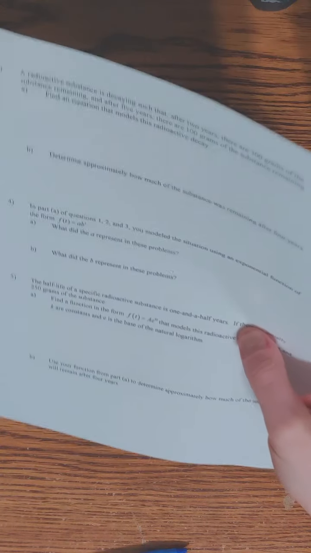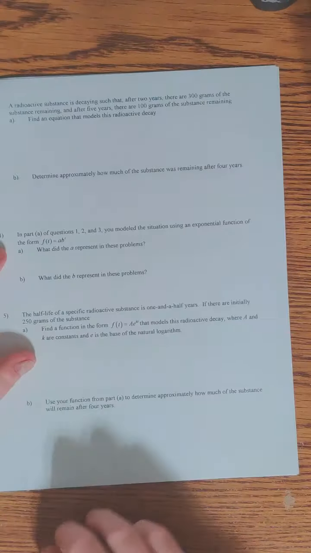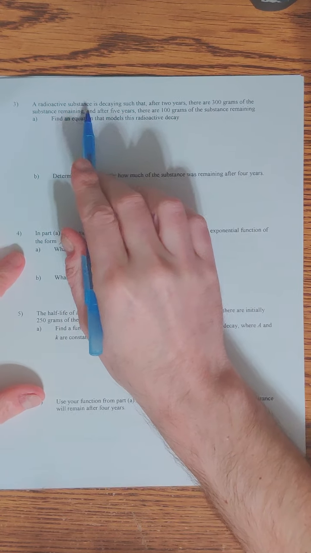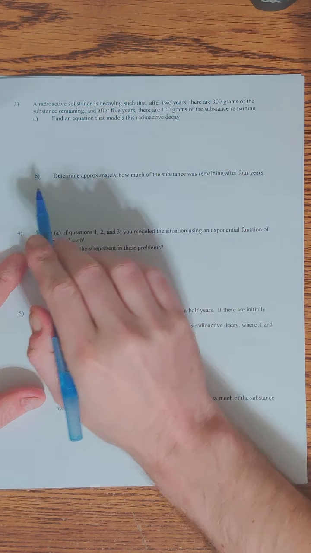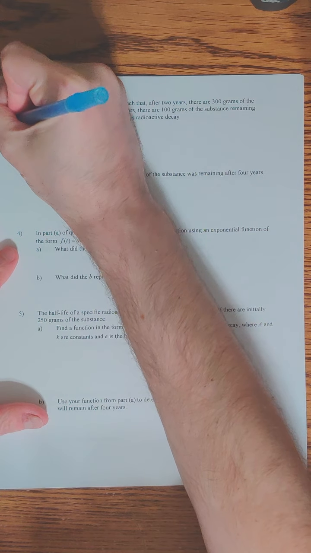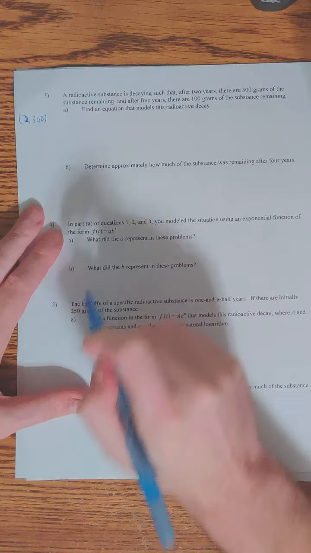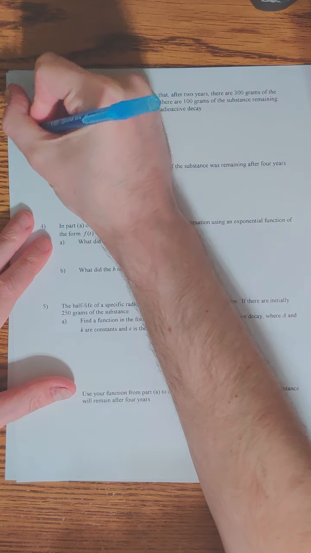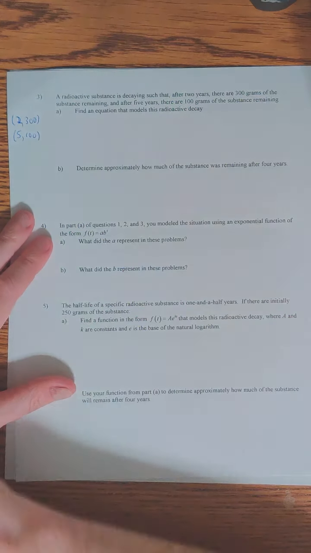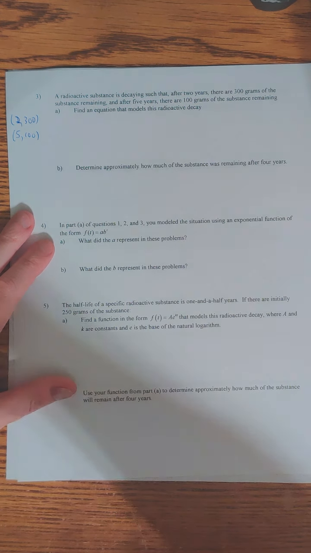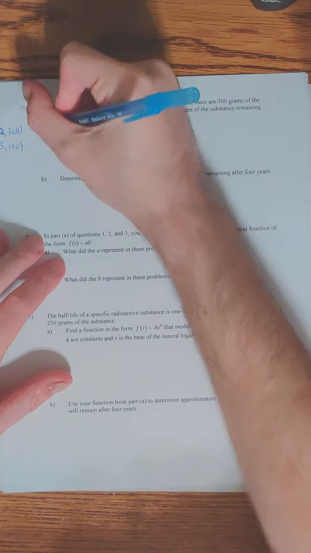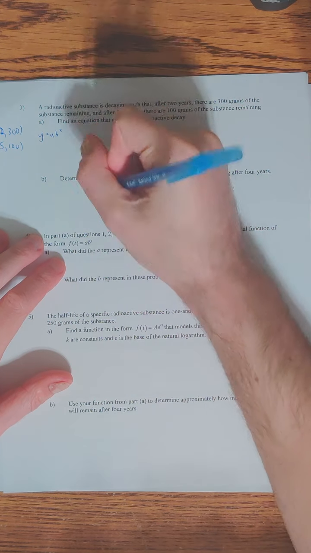Next problem is a little different because we're not given an initial value. A radioactive substance is decaying such that after 2 years, there are 300 grams remaining. And after 5 years, there are 100 grams remaining. Okay, no problem. Find an equation that models the radioactive decay. Okay, so I know this is going to be y equals ab to the x.